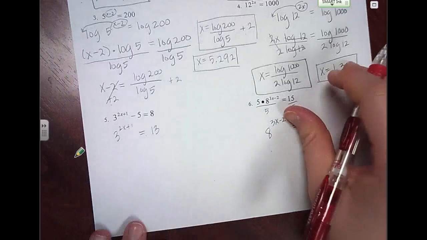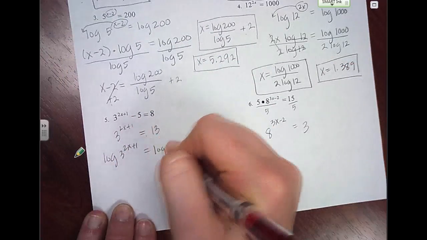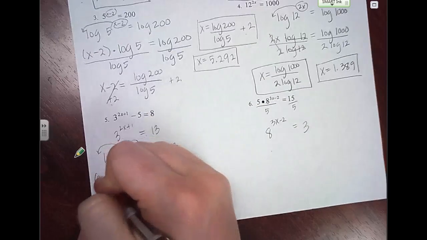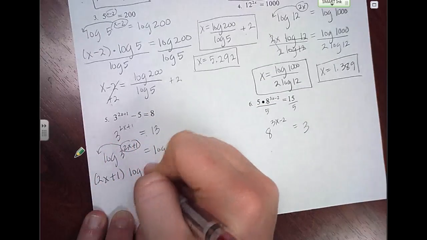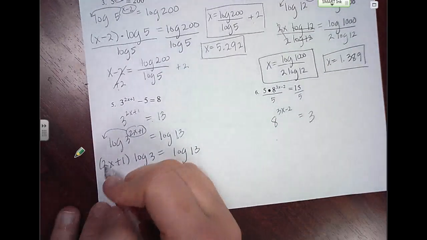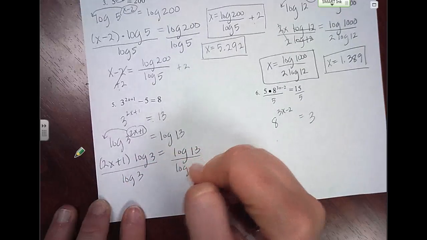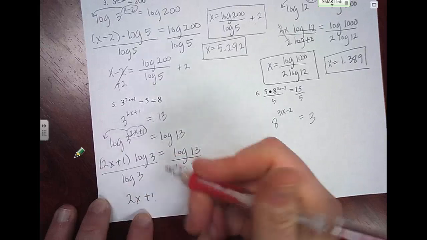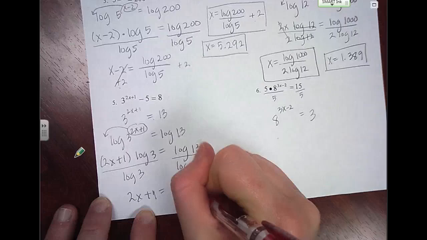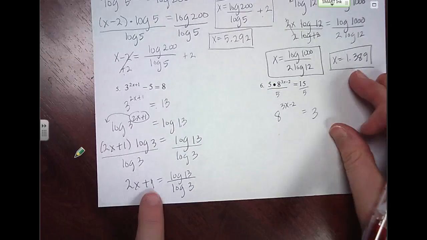Now I would take the log of both sides. So log 3 to the 2x plus 1 equals log 13. This whole thing moves in front: 2x plus 1 log 3 equals log 13. On this one, you have to be careful. You've got multiple things happening in front. The first thing I would do is divide by log 3. So now you have 2x plus 1 equals this whole ugly thing, log 13 divided by log 3. Then to solve for x, I would have to subtract 1 and divide by 2.